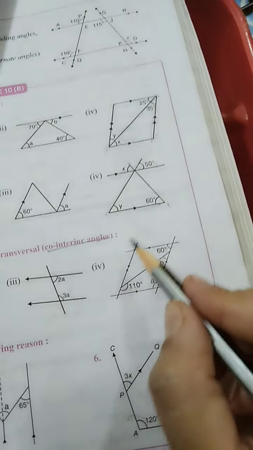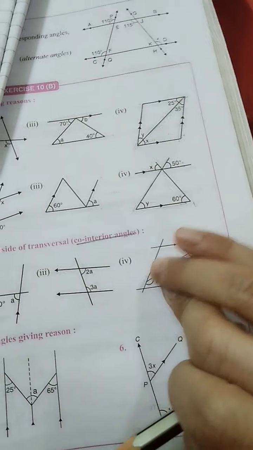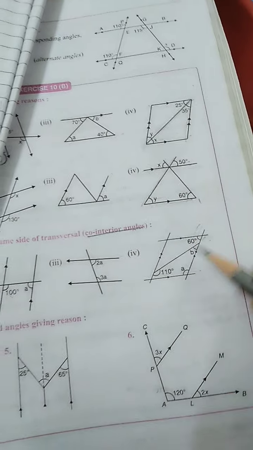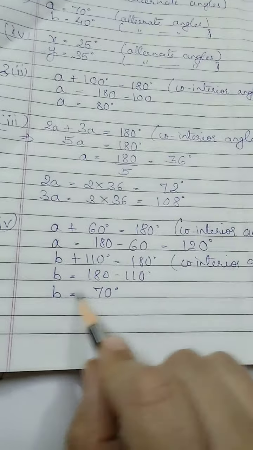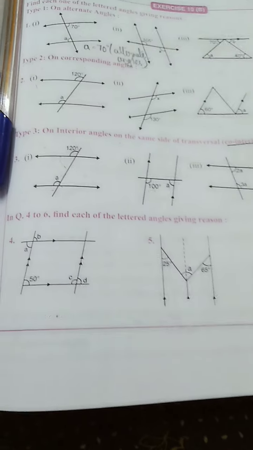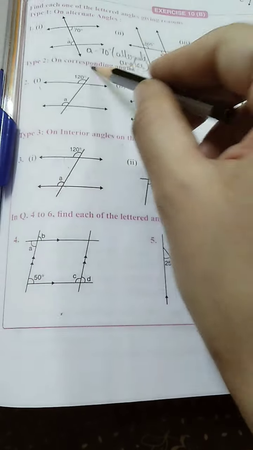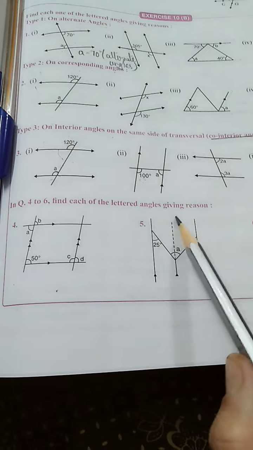Similarly, if you see these two lines are parallel and this is the transversal, then these two are cointerior angles. So B plus 110 is also 180 degrees, and by subtracting you will get 70 degrees. Now up to here they have already given the reason in the question. From here you have to find each of the lettered angles giving reason.